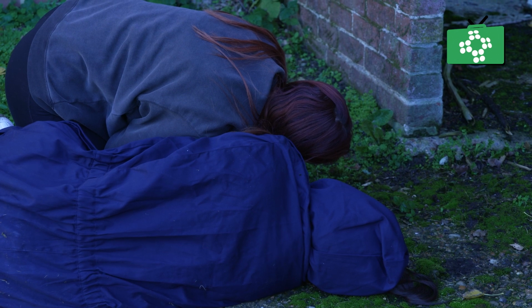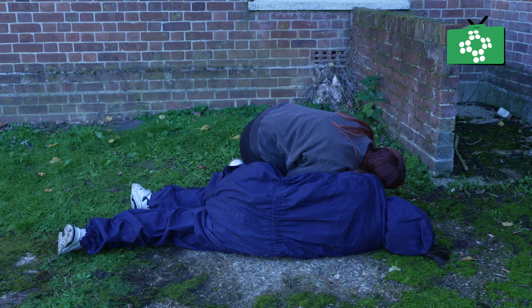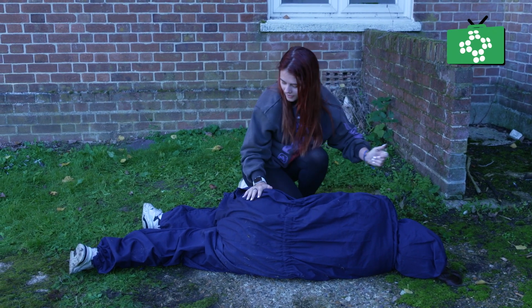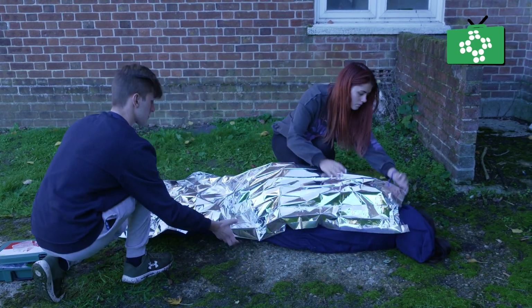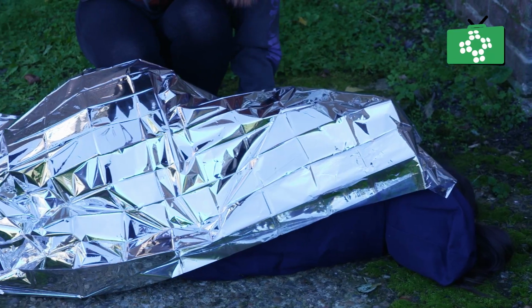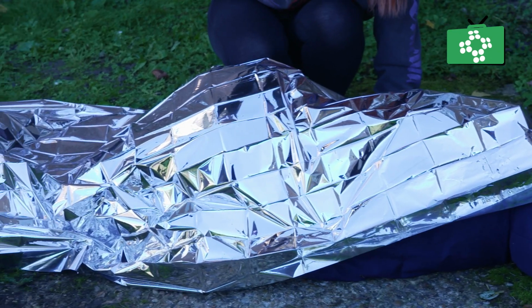From this point, your role as a first aider is to keep the patient comfortable and warm. If you have one, use a foil blanket from your first aid kit or anything to cover them and keep them warm. Remember, speak to the patient and always monitor them to make sure they're still breathing and keep talking to them at all times.